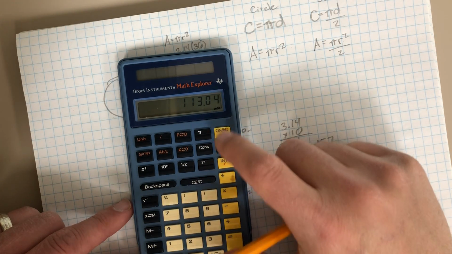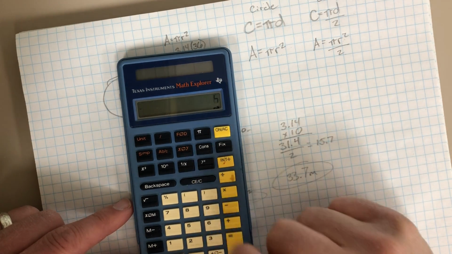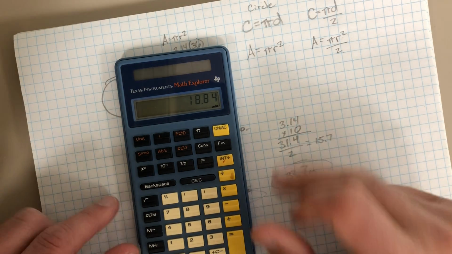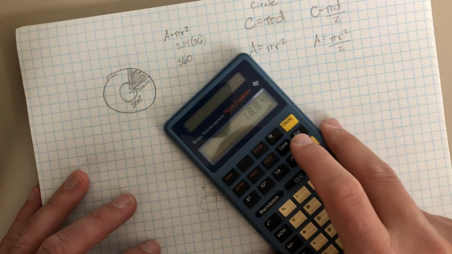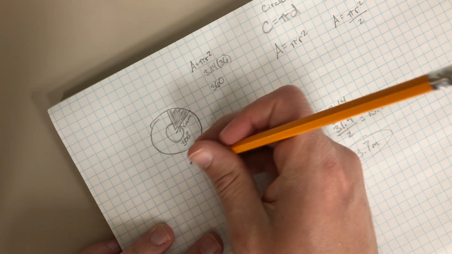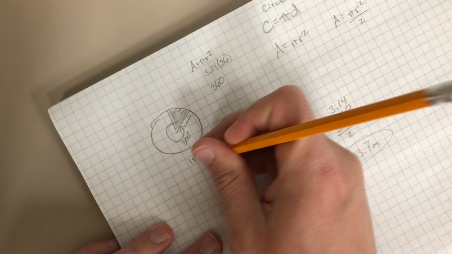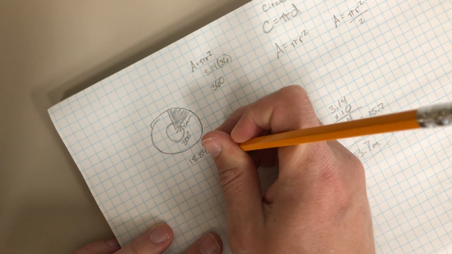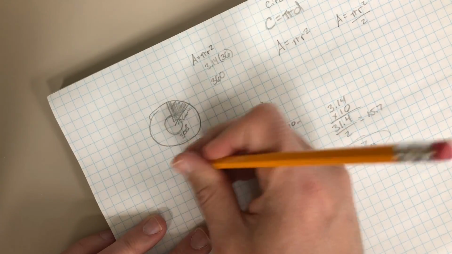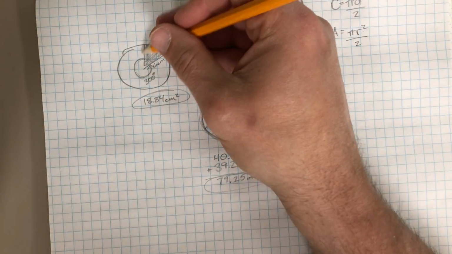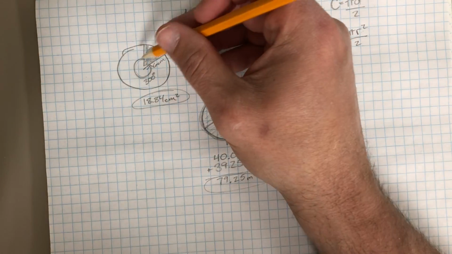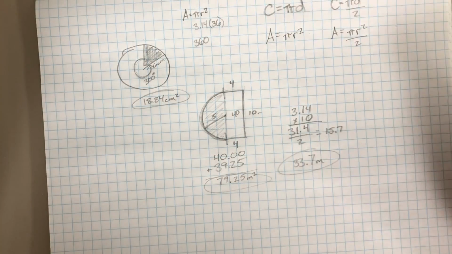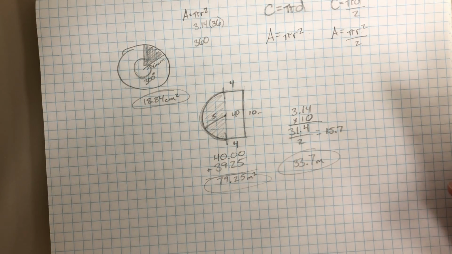And now I'm going to take that number and divide it by 6, and I get 18.84, and my label is centimeters squared. 18.84 centimeters squared. Okay, so that's how you find the area of the sector. You find out what fraction of the whole it is, and you divide by that.